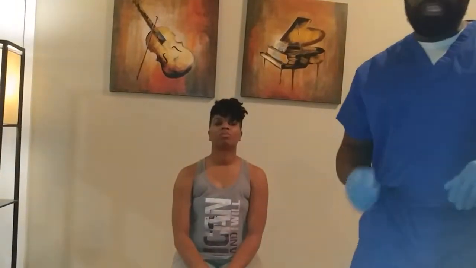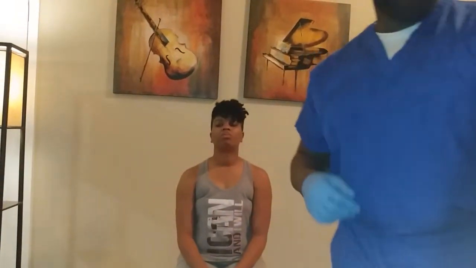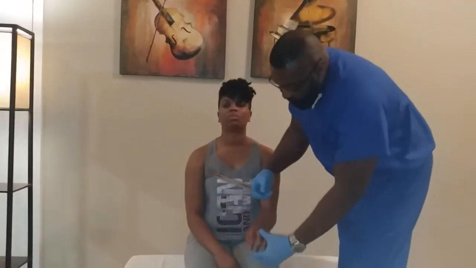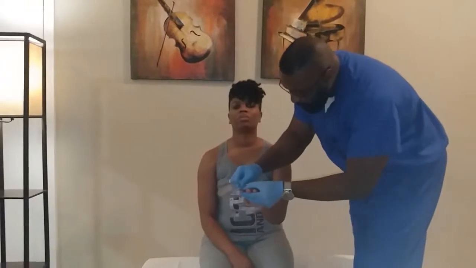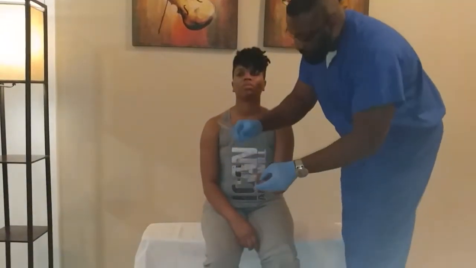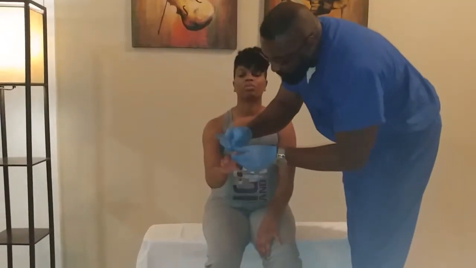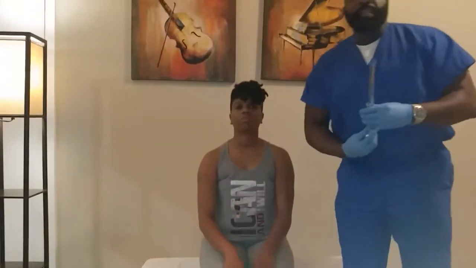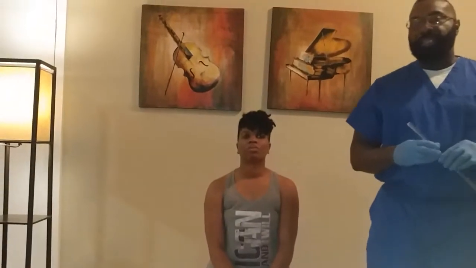Okay, so I'm going to get my straight ruler here and check for clubbing on her fingers. We'll check both hands. And both fingers are right at 160 degrees.